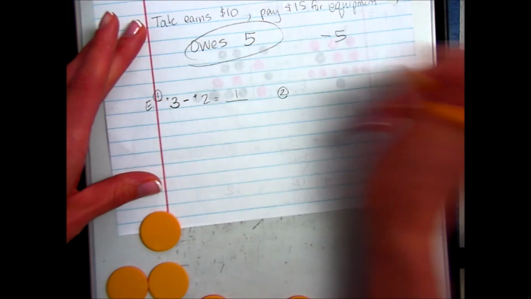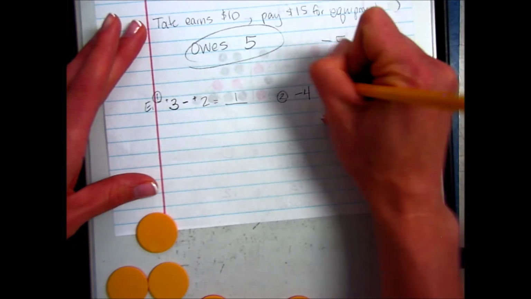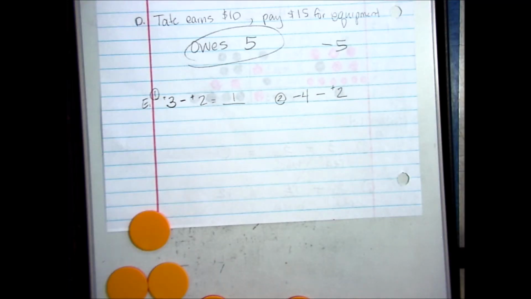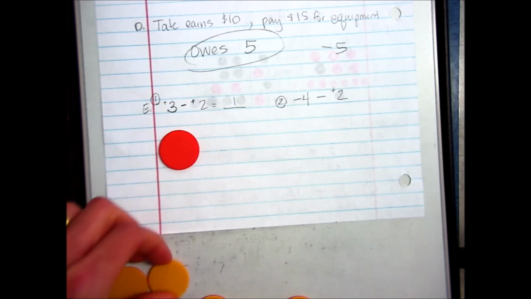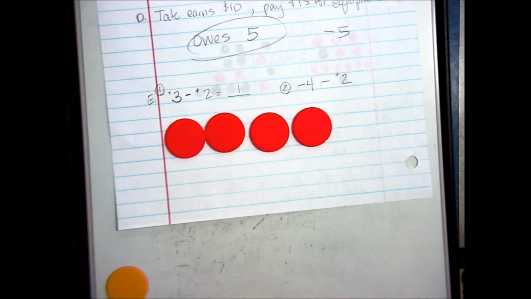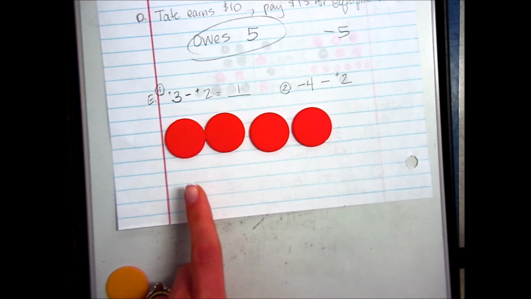Alright, number 2. We start with a -4. And then we're going to take away a +2. Okay, start trying it, please. Alright, so -4, that part's easy. Alright, and it says we have to take away 2 positives. But we don't have any positives on the board.